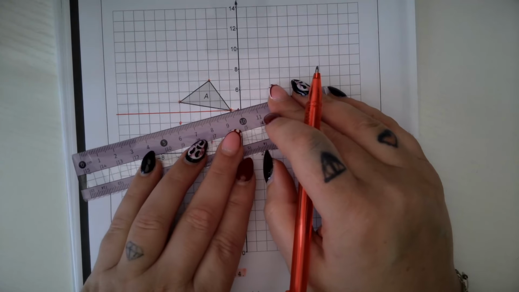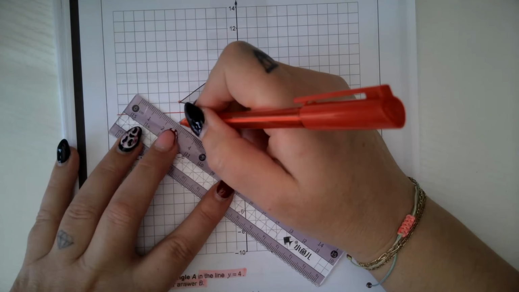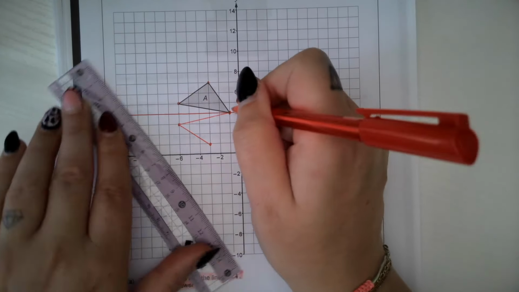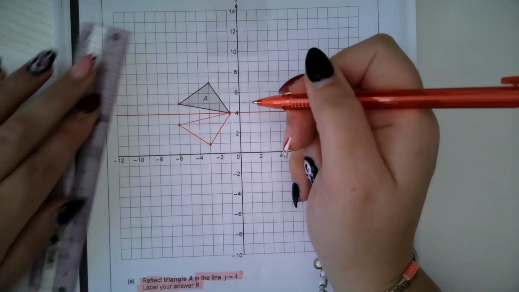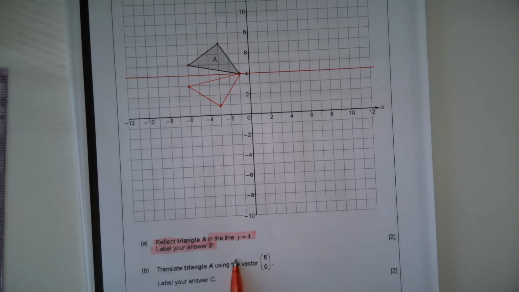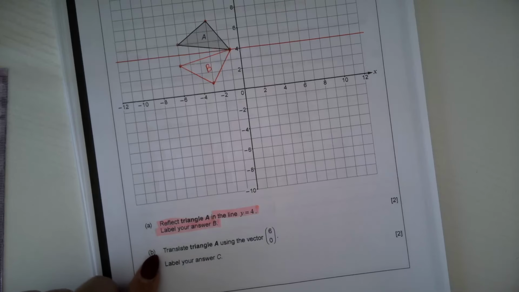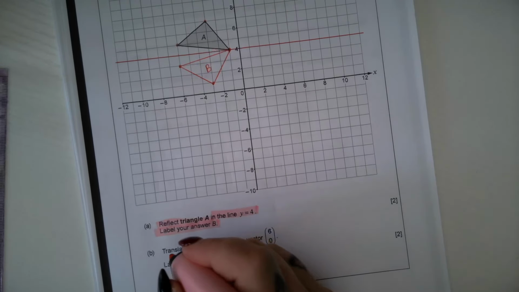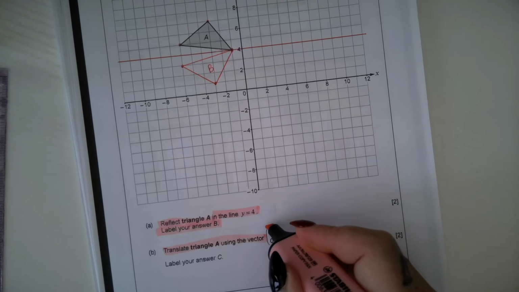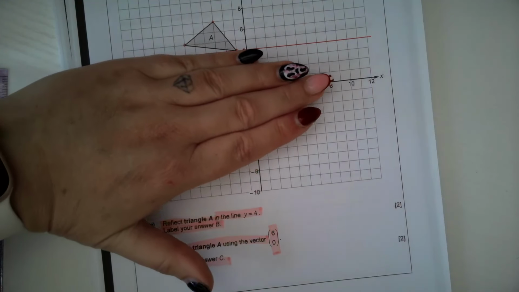And then we're going to, with a ruler, nice and clearly draw our shape. Again, guys, you will use a pencil in case you make a mistake and you need to rub something out. Label your answer B. So let's put B in there. Okay, so that's our first 2 marks. Next, part B, translate triangle A using the vector (6, 0), label your answer C.